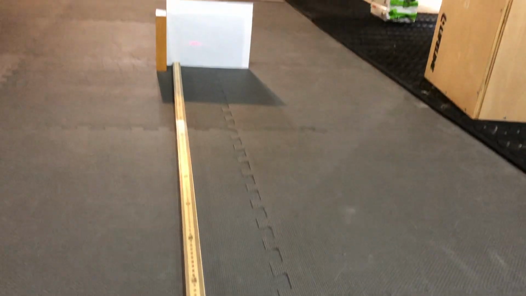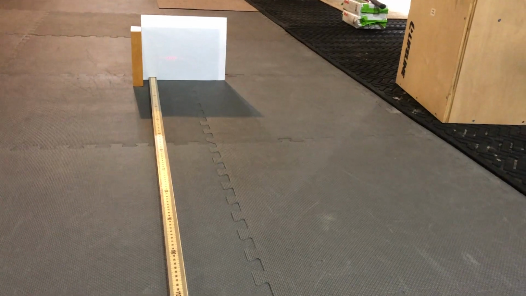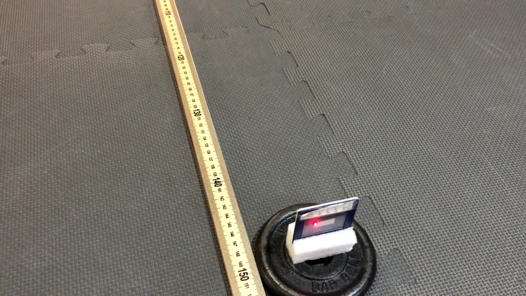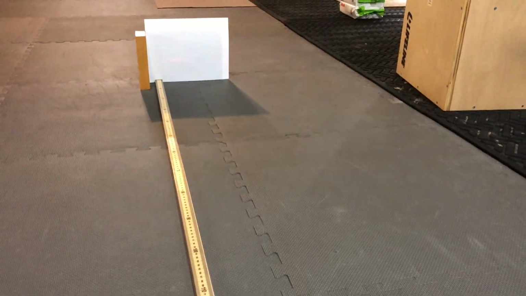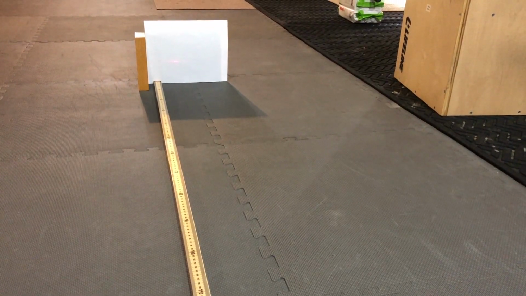So the screen this time is a bit further away. Before it was 0.6 meters, and now it's about 1.5 meters. And so let's turn the lights out and look at this new double slit pattern. Okay, so here we can see the double slit pattern.